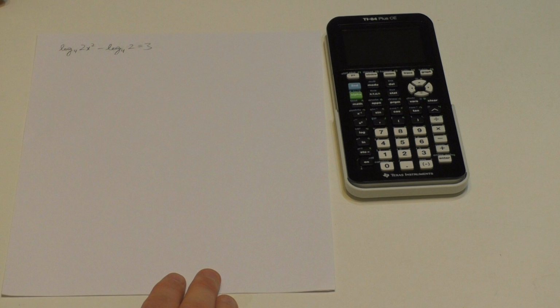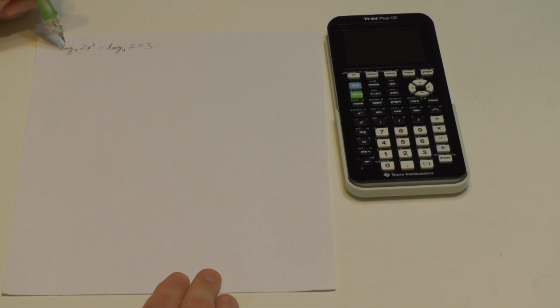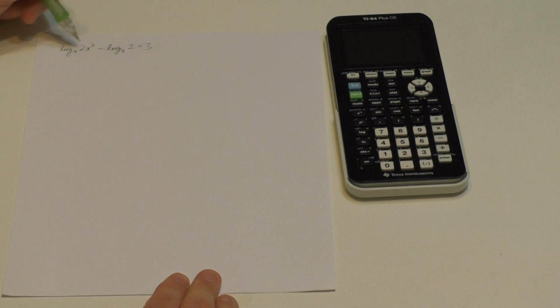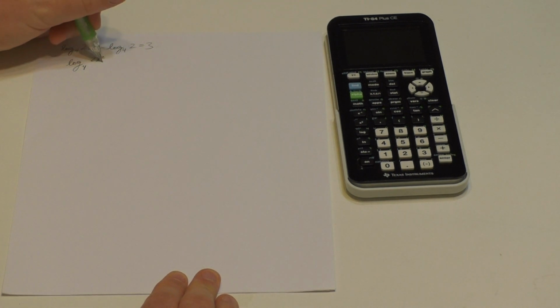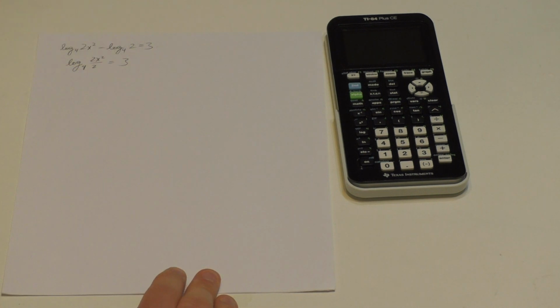Alright, here's an example where you're actually going to have to use those log properties, okay? So we're going to have to use a couple of them here. So let's see. First of all, this is a minus, so we're going to use the quotient property, okay? So we're going to have log base 4, and we have 2x squared over 2 equals 3, okay? Alright, so that's what we started out with.